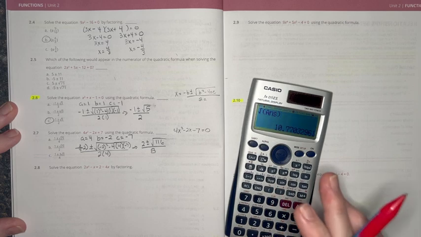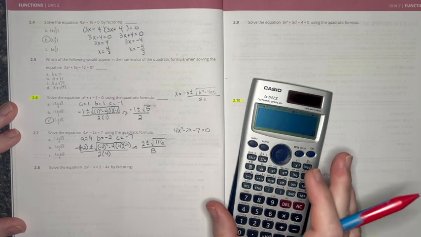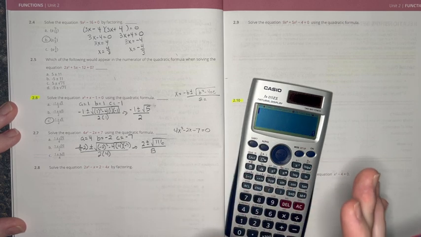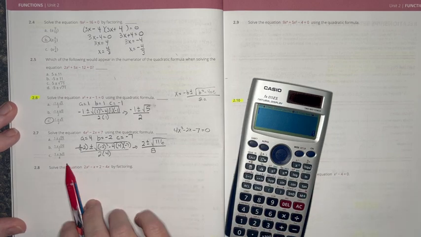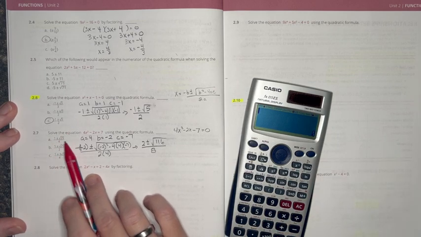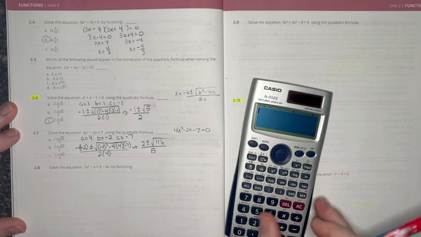Close your parentheses. No, of course not. So we have to think, how does 116 factor? Are there perfect square factors in there? The answers seem to suggest that there are. So let's take a look here.